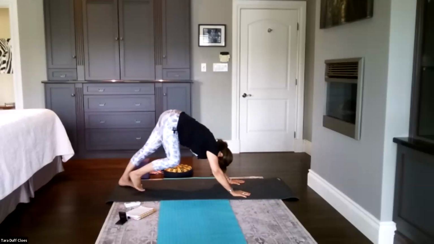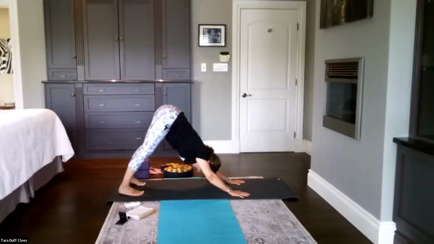Relax your head. Then hold down dog, breath in. Exhale, pressing your heels towards the earth. Equal pressure in the hands as you press the earth away. One more breath.